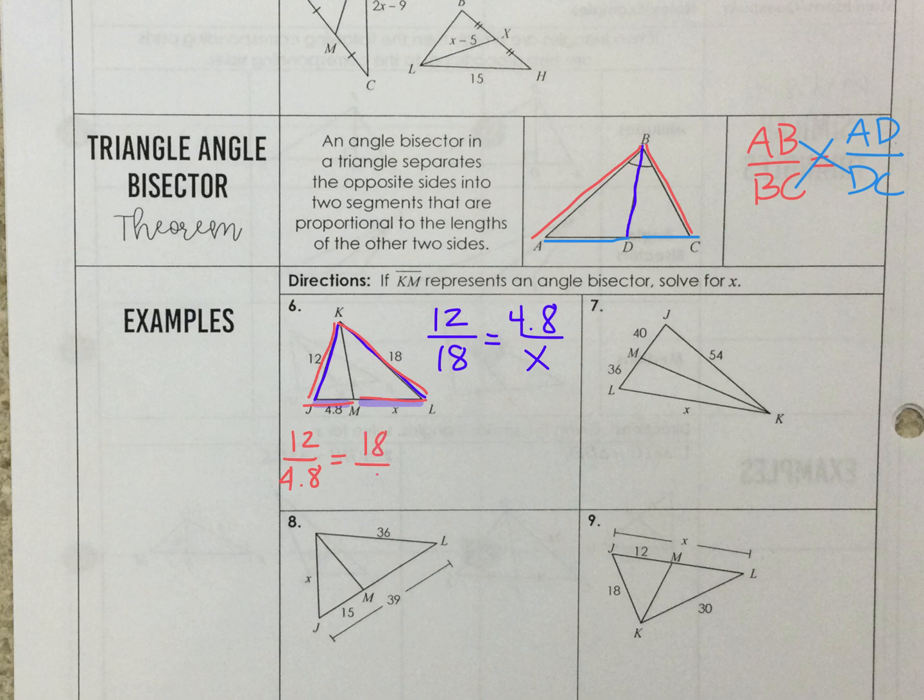You'll get the exact same answer. You're left with 12x equals 86.4 divided by 12. X equals 7.2. So either way you feel more comfortable setting it up, you will get the same answer.